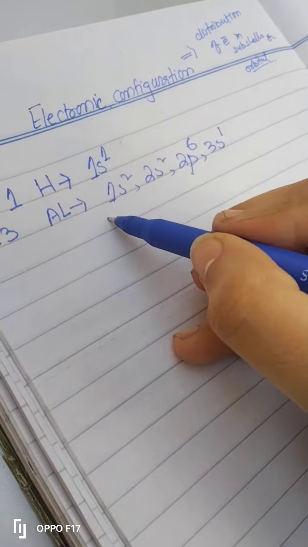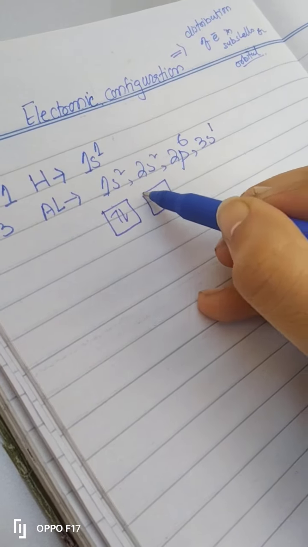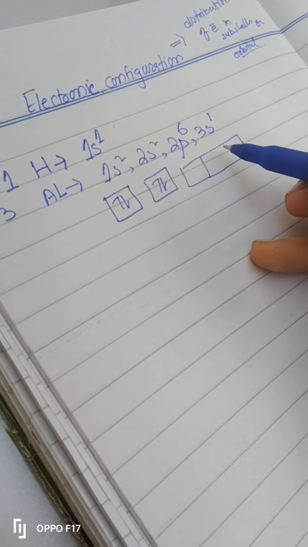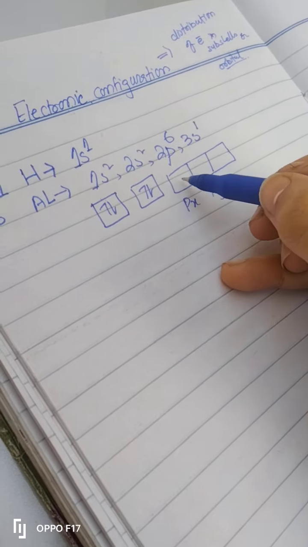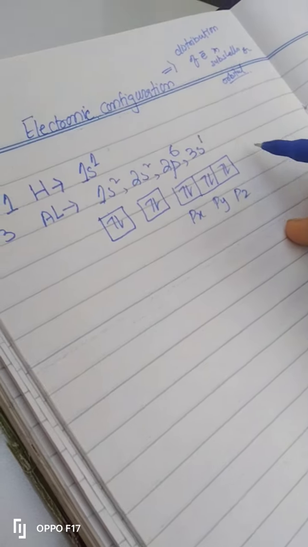So let's make orbitals too. Here it is clockwise, anti-clockwise, clockwise, anti-clockwise. This is 1s, 2s, px, py, and pz, clockwise, right?